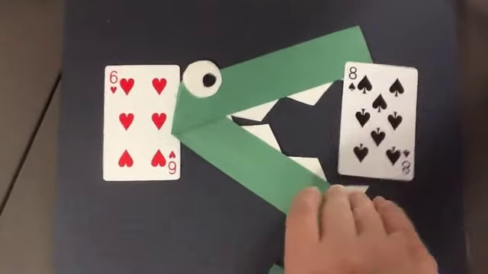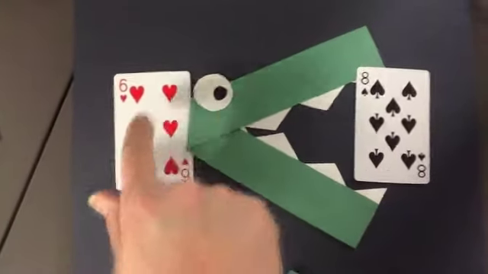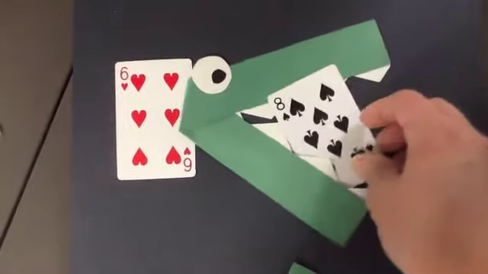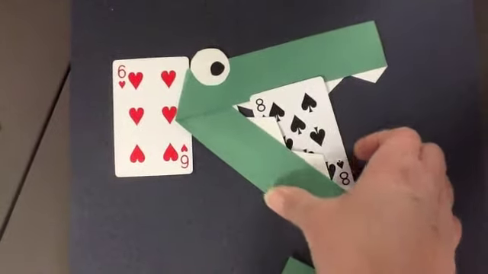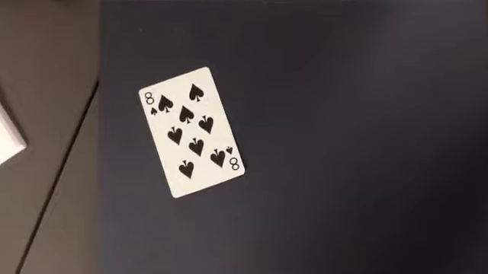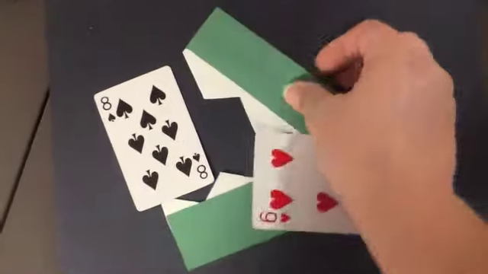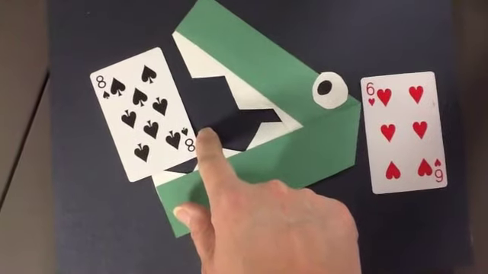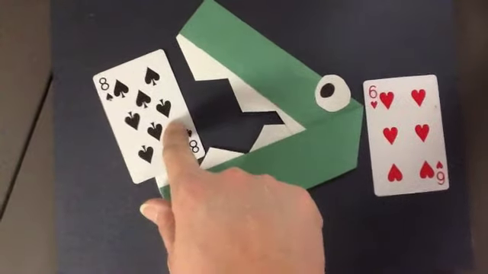Even though we switched it around and said 6 is less than the number 8, he's still going to chomp the number 8. Just like he would if we had put it as 8 is greater than number 6. His mouth is always open and ready to the larger number.